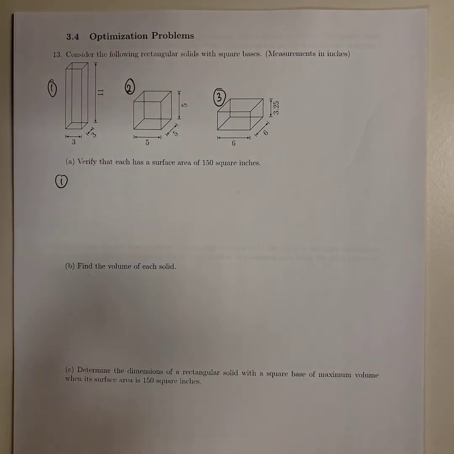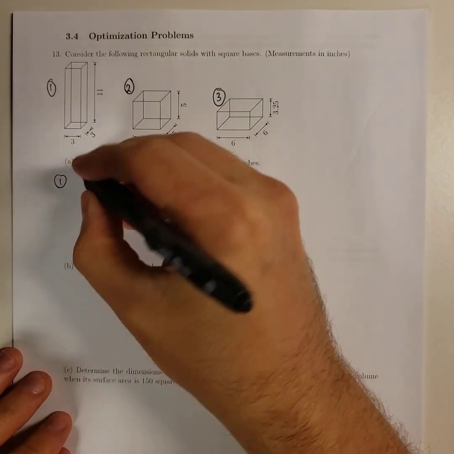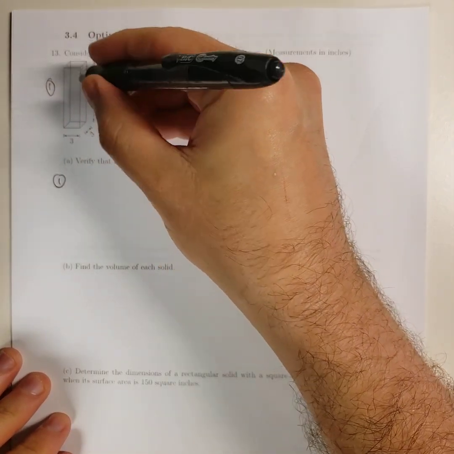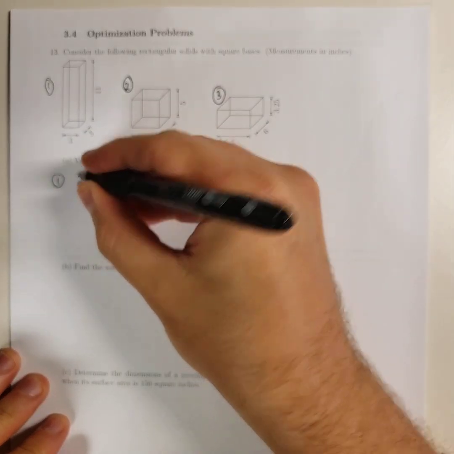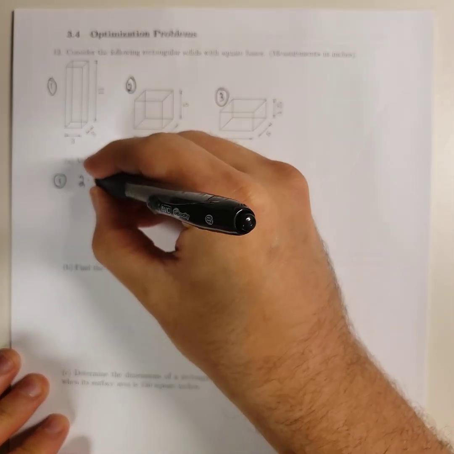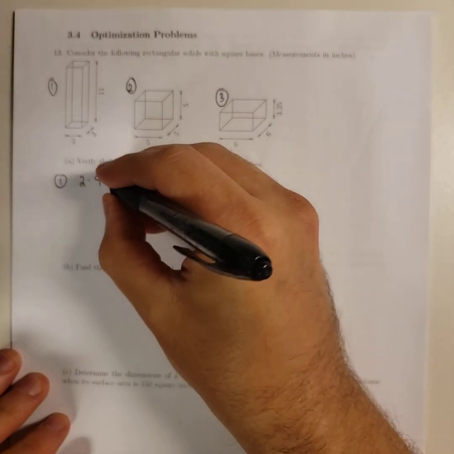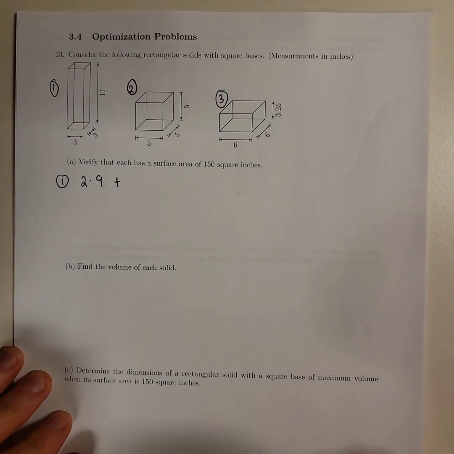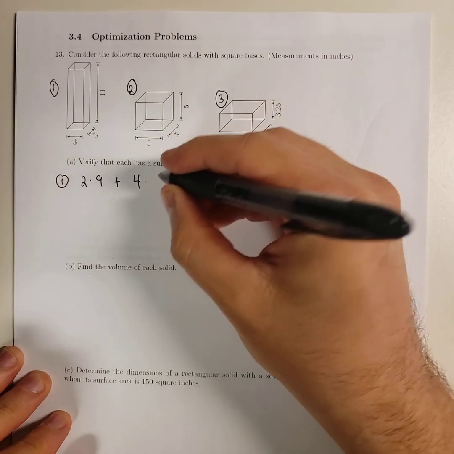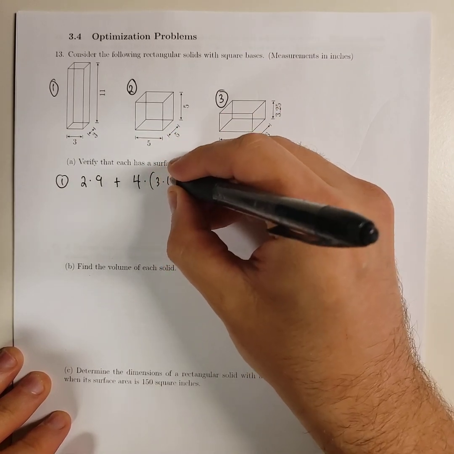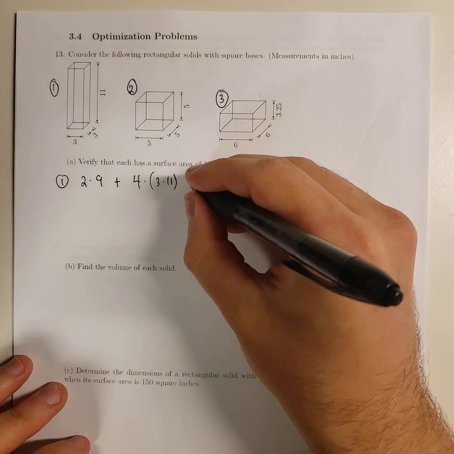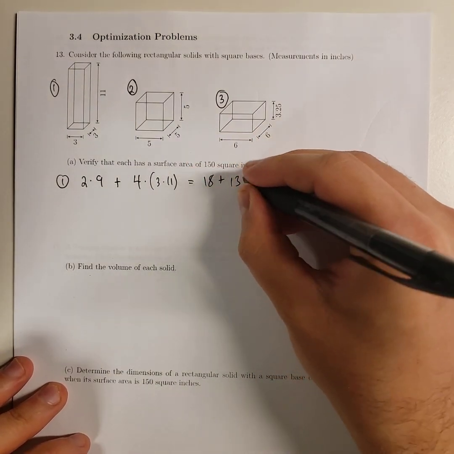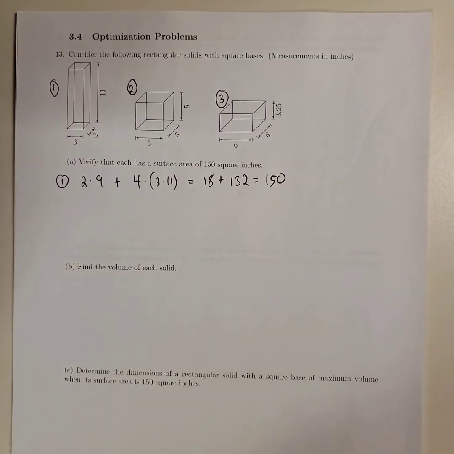So for number 1, the surface area would be first the area of the top and bottom. So we have 2 squares of area 9. I can call that 3 squared. And then we have to add to that all the sides. So each side is a 3 by 11 rectangle, and we have 4 of them. So 4 times 3 by 11. And that's 18 plus 132, which is 150. So our first rectangular solid used 150 square inches to create.